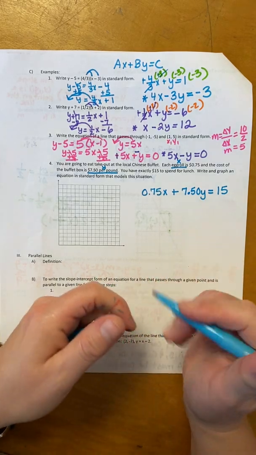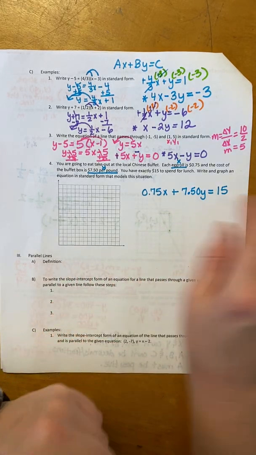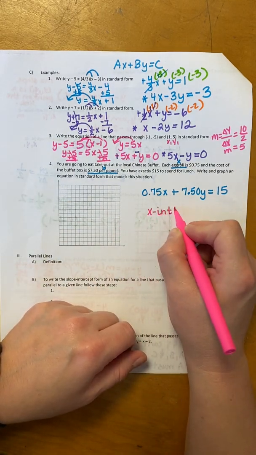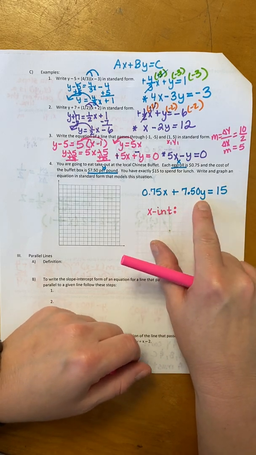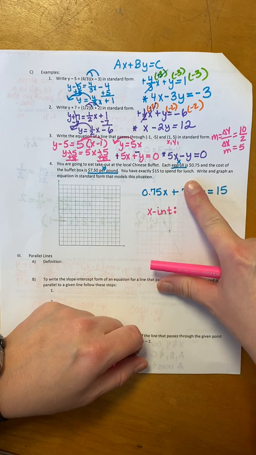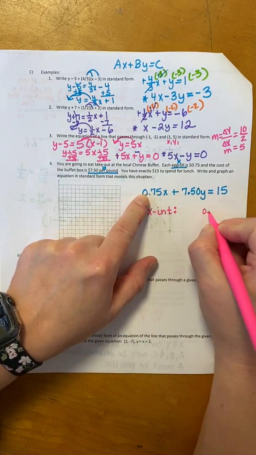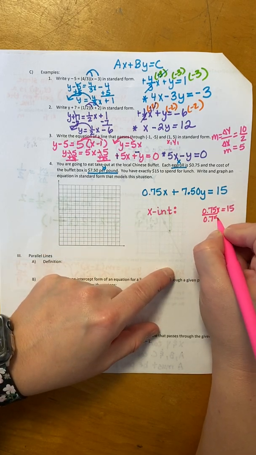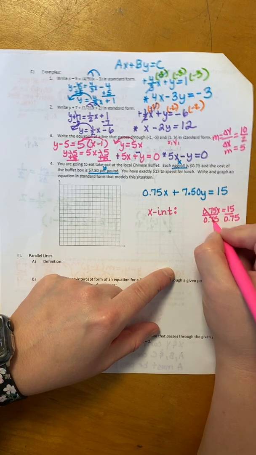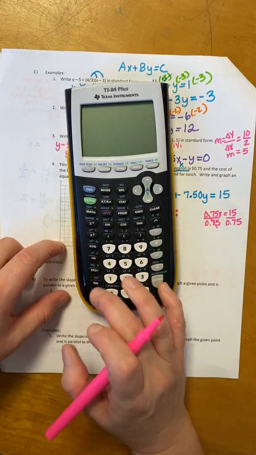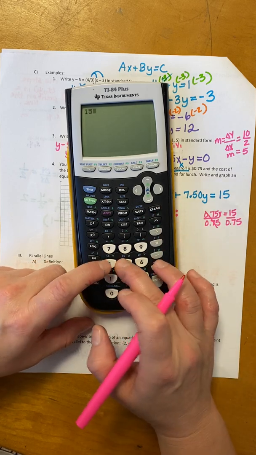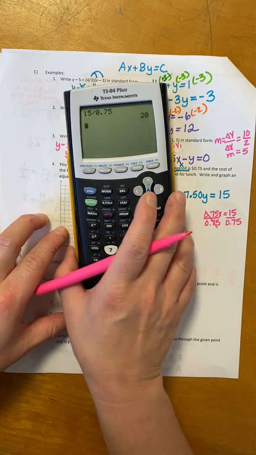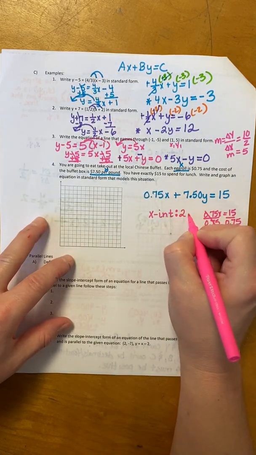I think the easiest way to graph this would be to find the x and the y intercept. So let's do that. To find the x-intercept, we would plug a 0 in for y. Well, when you plug a 0 in for y, this is going to go away, right? And you're left with 0.75x equals 15. If it's beside, then you divide. That'll cancel. I just so happen to have a handy-dandy calculator available. 15 divided by 0.75 is 20 wonderful egg rolls. So my x-intercept is 20.